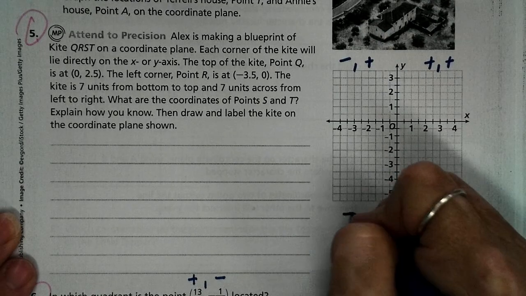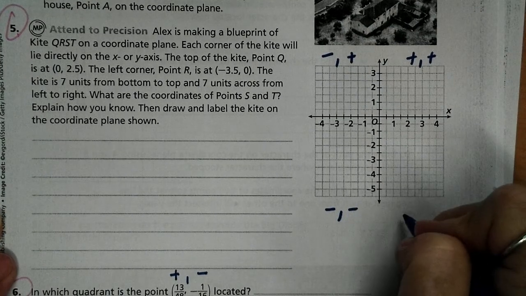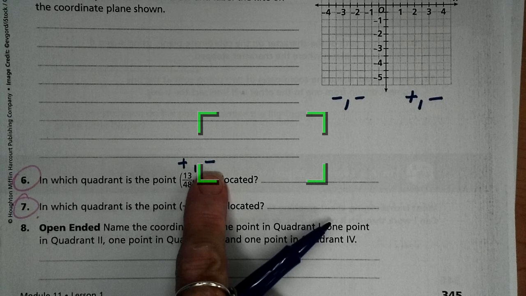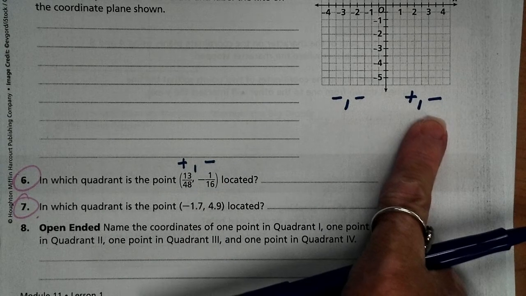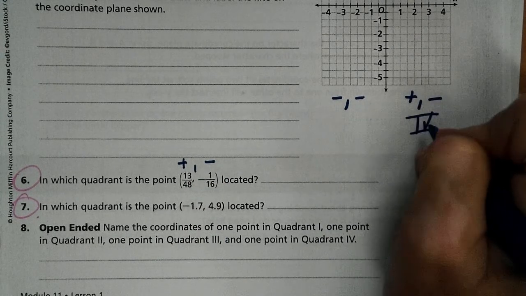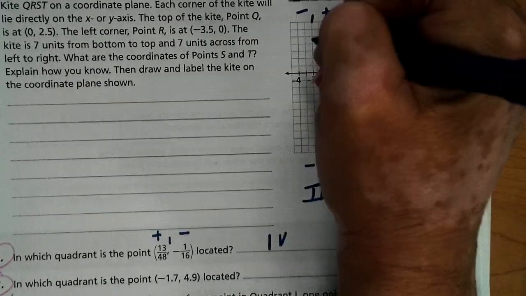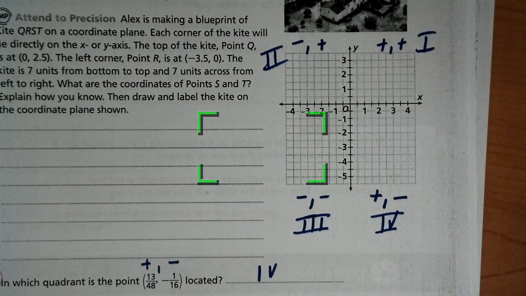Quadrant 3 is negative, negative. And quadrant 4 is positive, negative. So which one of those quadrants is positive, negative? Quadrant 4. Yep. So that's all you would need to write. Okay?